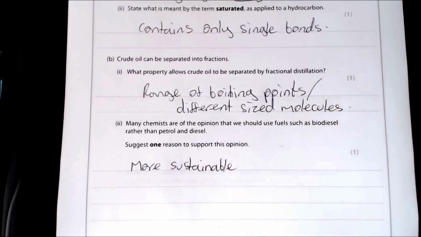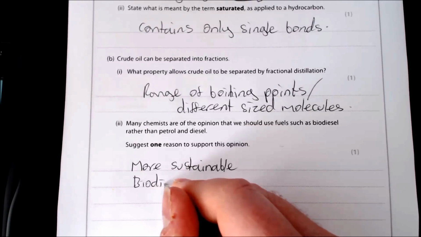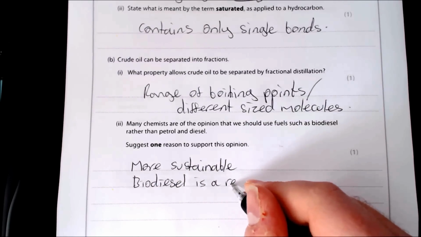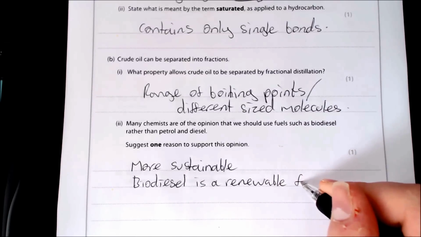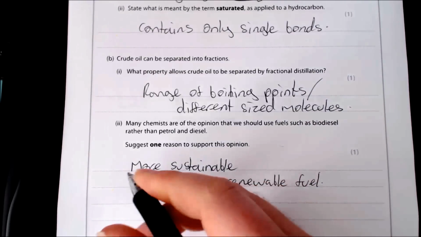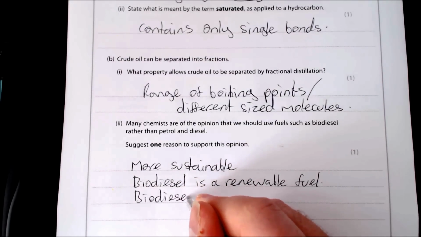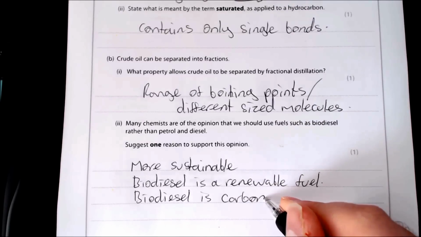use biodiesel. You could say that biodiesel is a renewable fuel. Anything along the lines there really. You could say that biodiesel is carbon neutral.